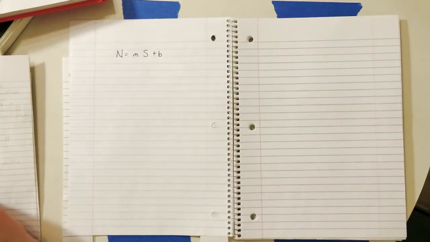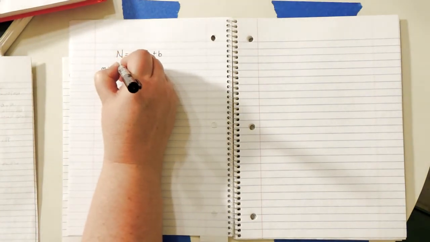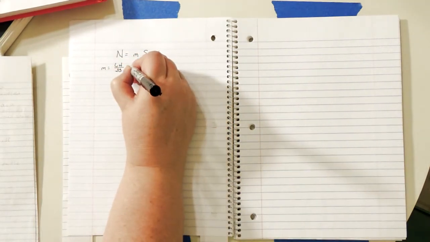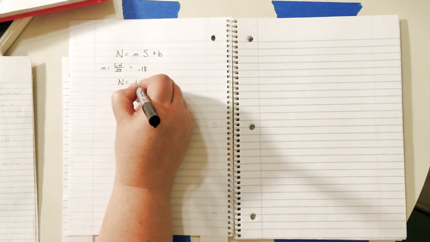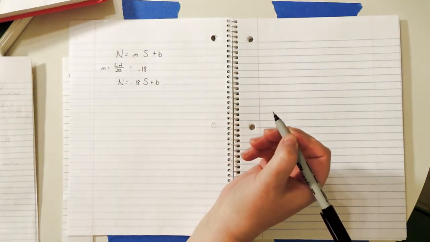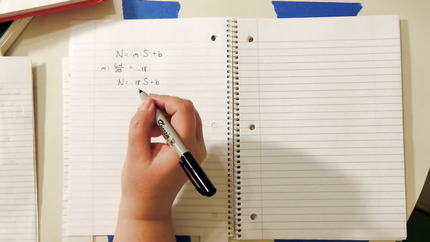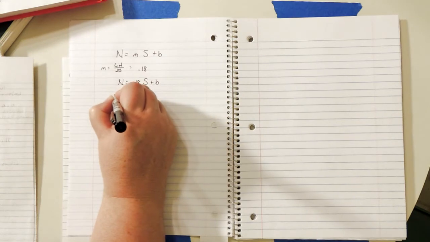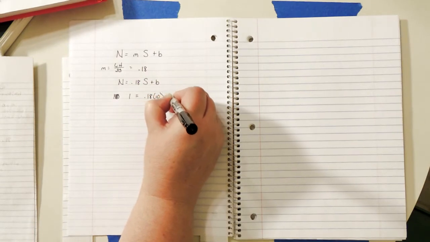You can look at page 253 and see which point they chose. The point they chose is at 6.4 over 35, which equals 0.18. So nitrogen equals 0.18 sulfur plus the y-intercept. They're choosing the point 10 and 1. So we have 1 equals 0.18 times 10 plus b.